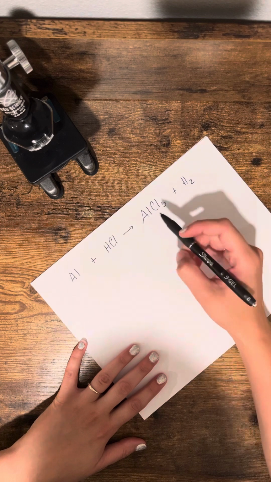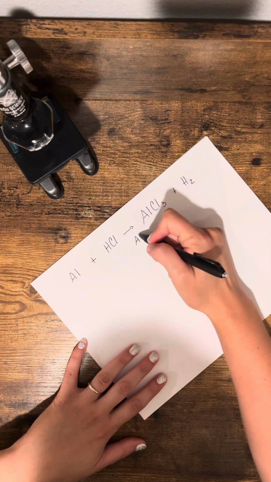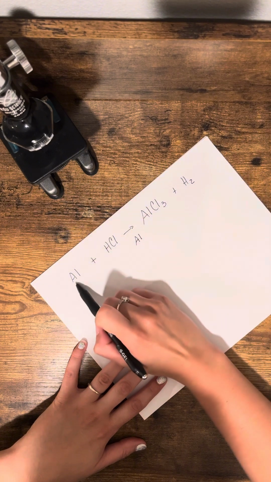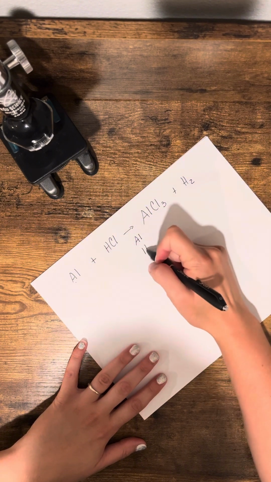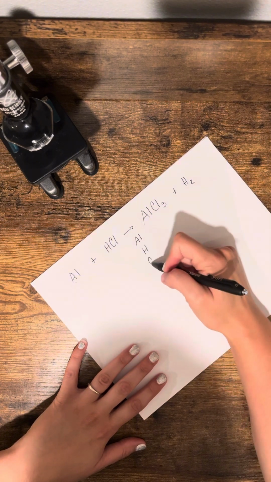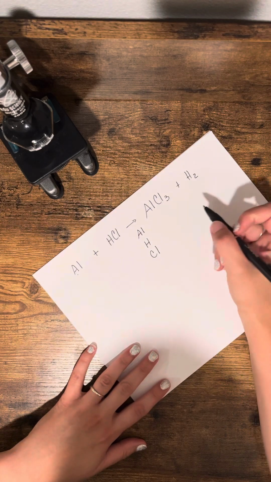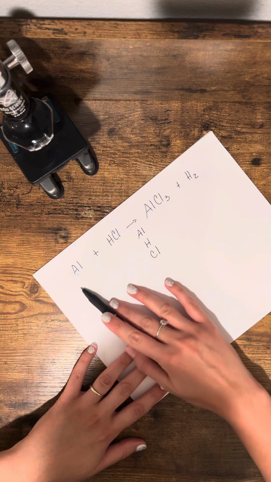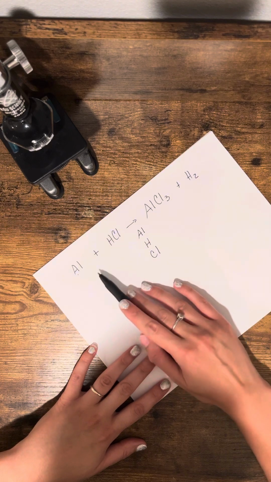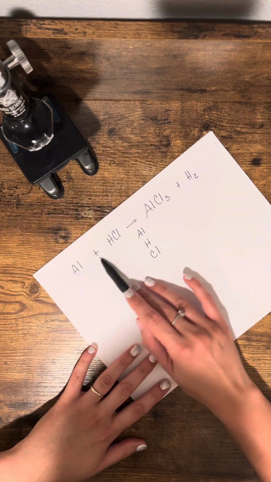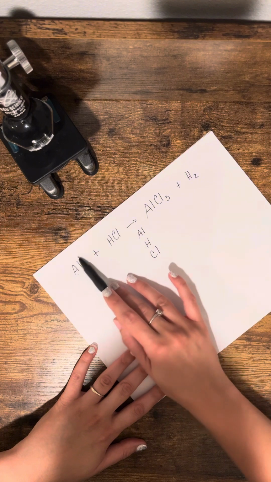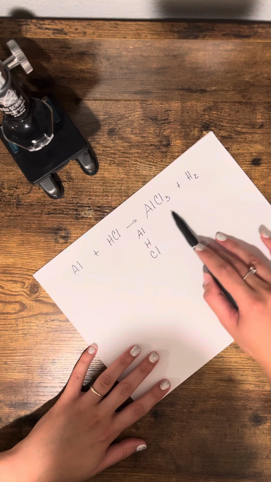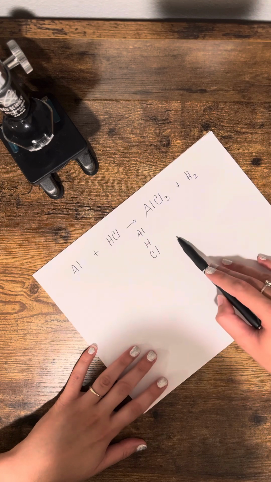So in this question here, we start by listing all the individual elements that we have. We have aluminum, we have hydrogen, and we have chlorine. So on this side of our paper, we're gonna write everything that's on the reactant side. This is the reactant side, and everything on this side is gonna be what's on the product side.